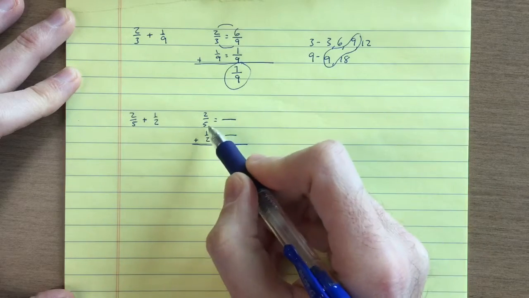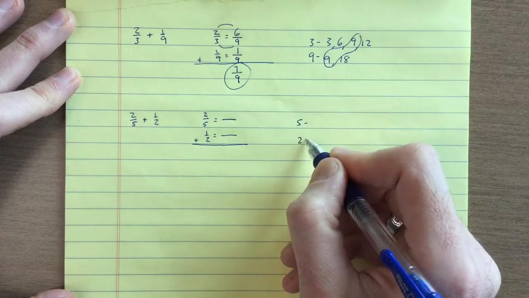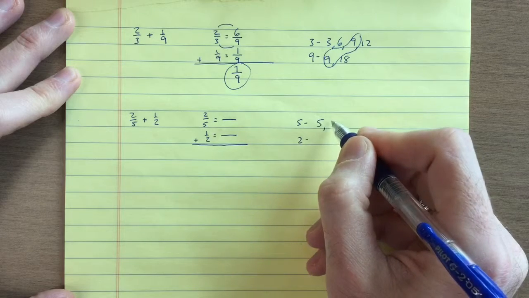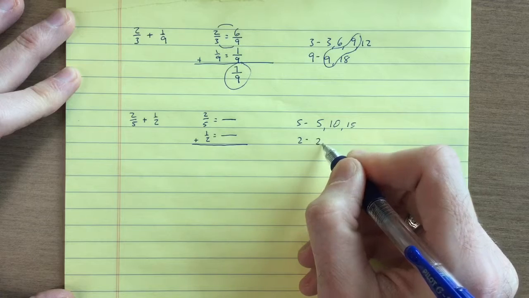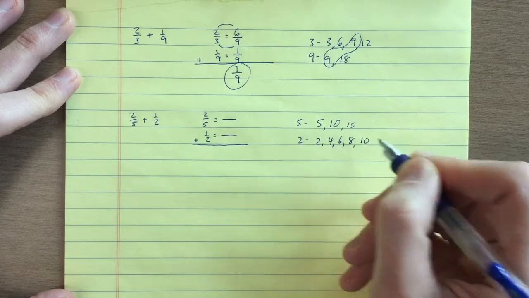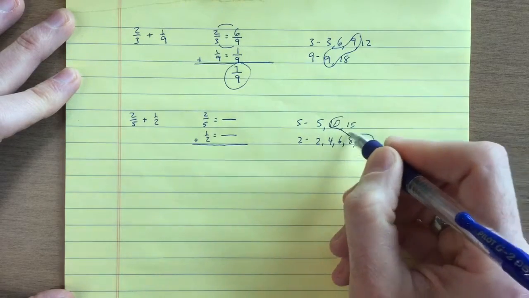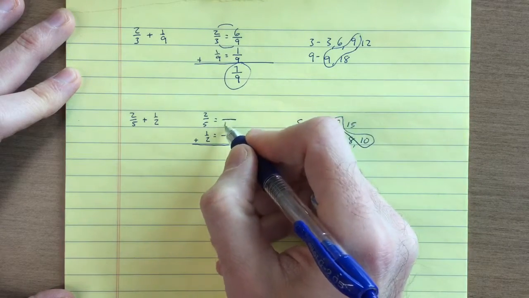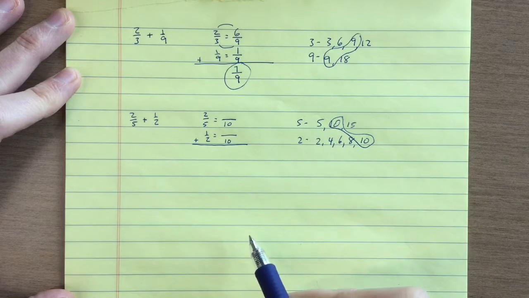My denominators are 5 and 2, so I'm going to find the multiples of 5, the multiples of 2, until I find the least common multiple. So 5, 10, 15, just list a few, 2, 4, 6, 8, 10, there's my common one. So 10 is my least common multiple, and that's my new common denominator. So I'm going to change both of these to equivalent fractions of tenths.